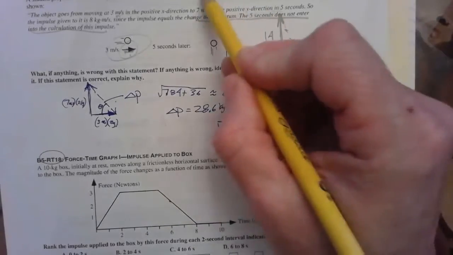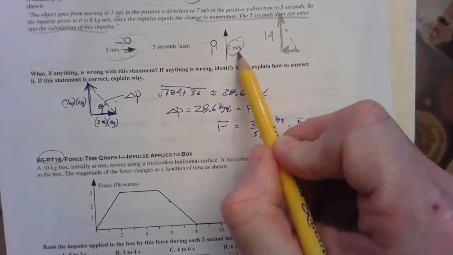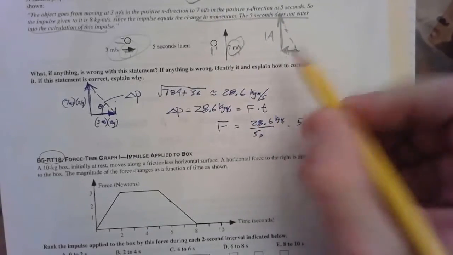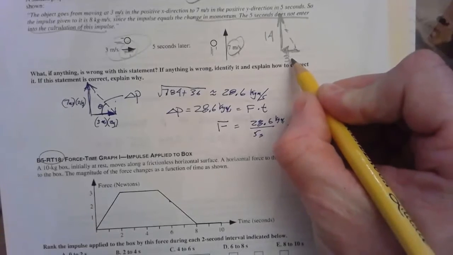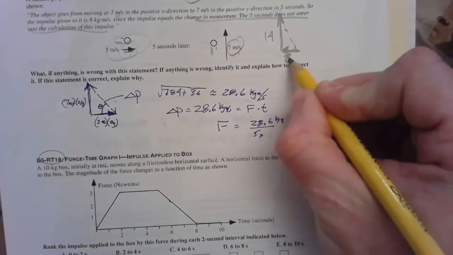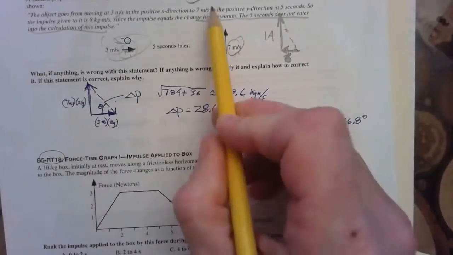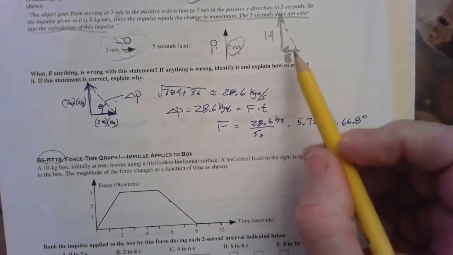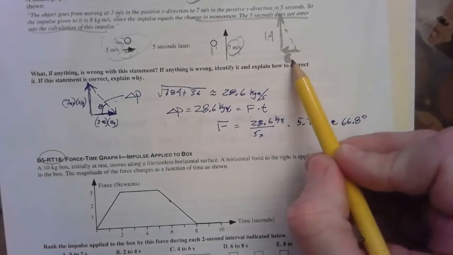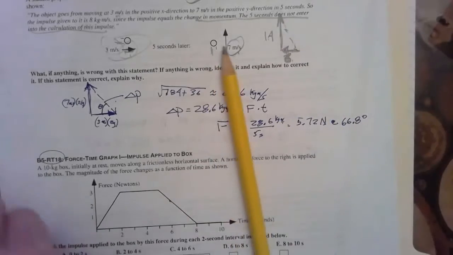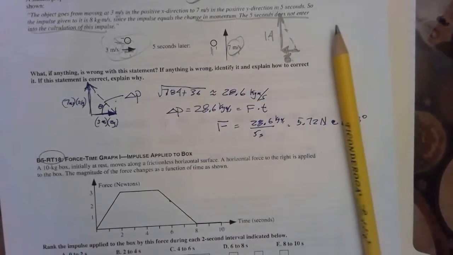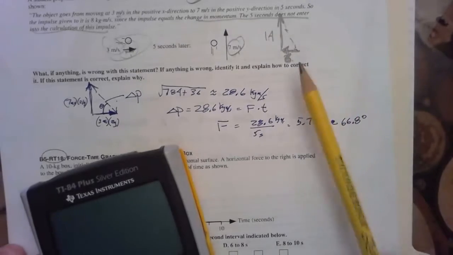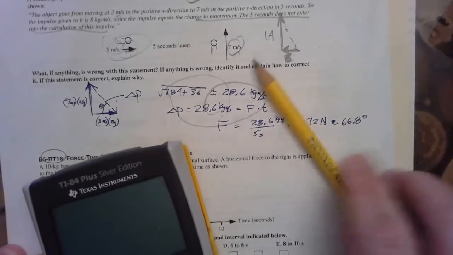So this is 14, because the mass is 2 and the speed was 7. This is 3 meters per second times 2 kilograms, which is 6. So I got 14 and 6. Get my calculator out. I'm going to do some Pythagorean-ishness. I don't think I did that right here. Yeah, I did. I guess that's right.